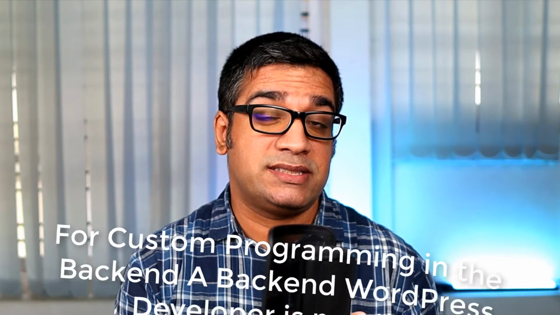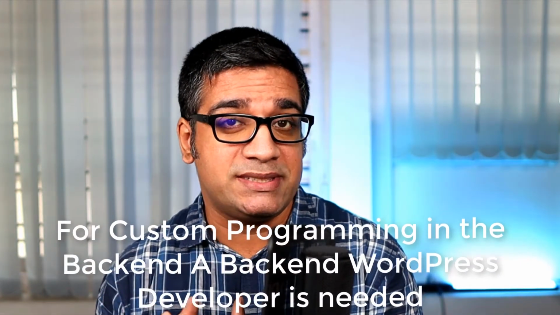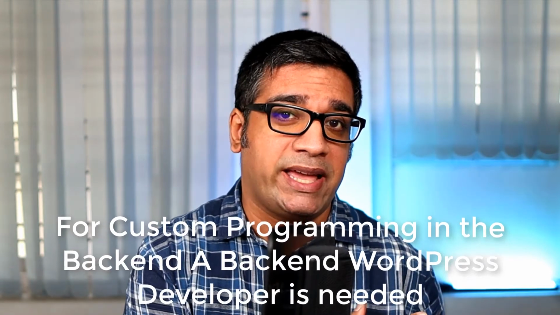And I would say the difference between a designer and a developer is that the Elementor web designer will do the front end of the website, and in the back end you can do stuff with plugins. But if you need custom backend stuff, then you need a WordPress backend developer. So the Elementor web designer would not be able to do the backend stuff. It's something you should keep in mind.